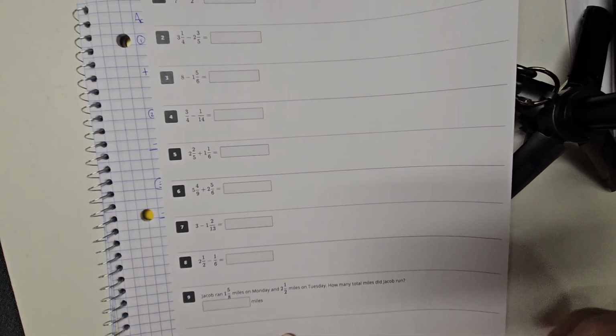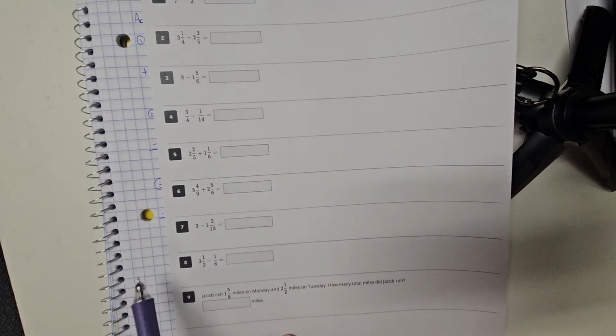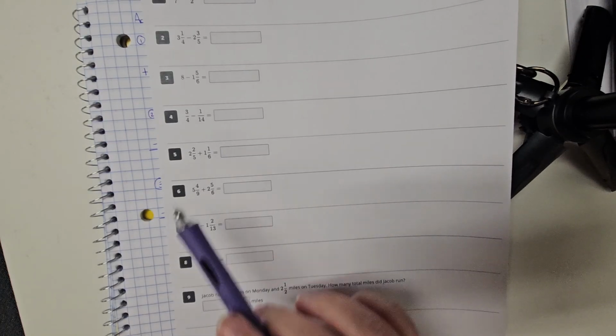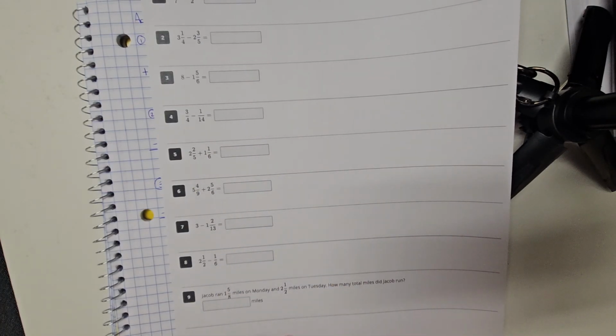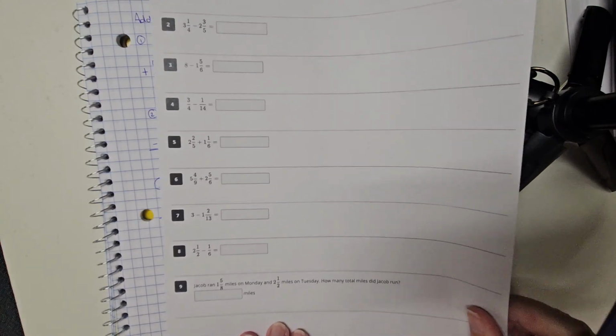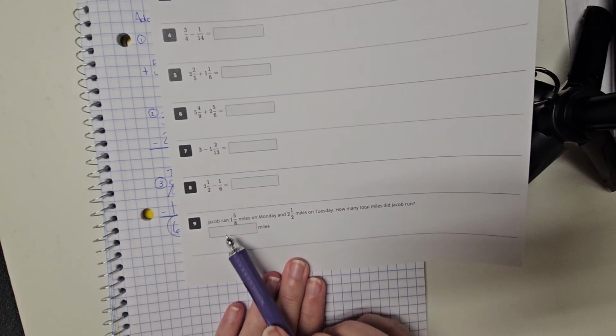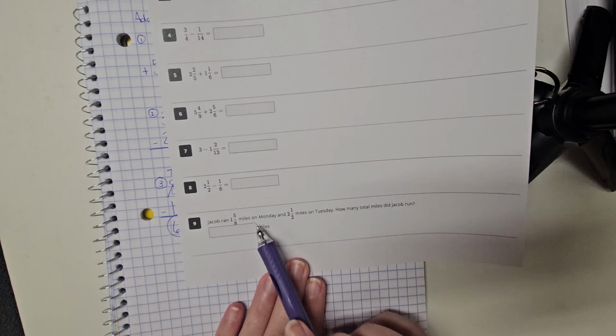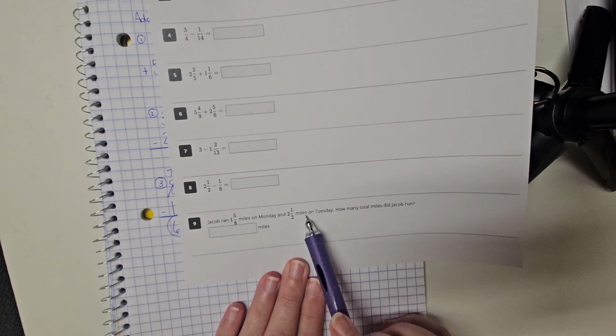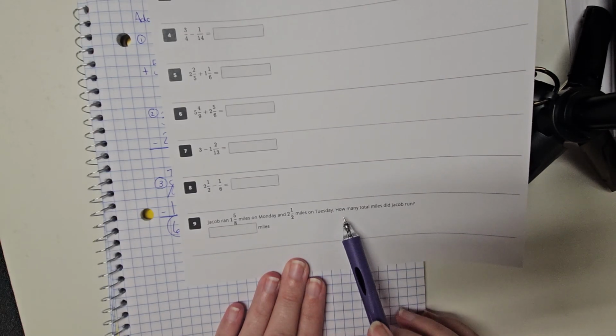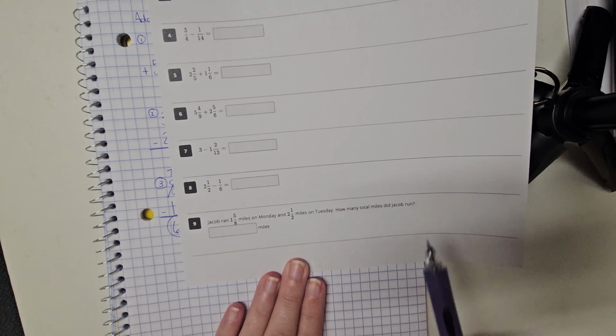I want you to attempt 4 through 8 on your own. The strategies that I showed you in 1 through 3 should be enough to help you finish 4 through 8 on your own, but I will talk you through the word problem. Jacob ran 1 5/8 miles on Monday and 2 1/2 miles on Tuesday. How many total miles did Jacob run?